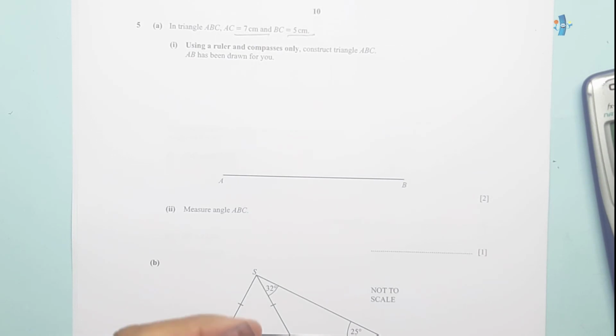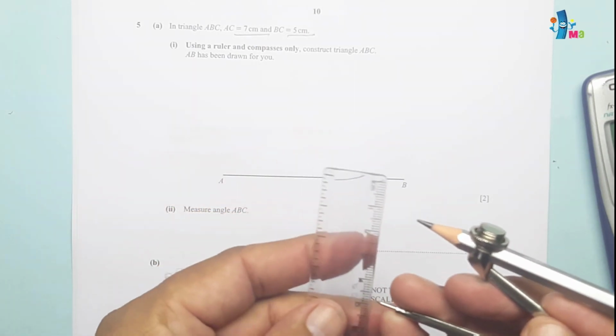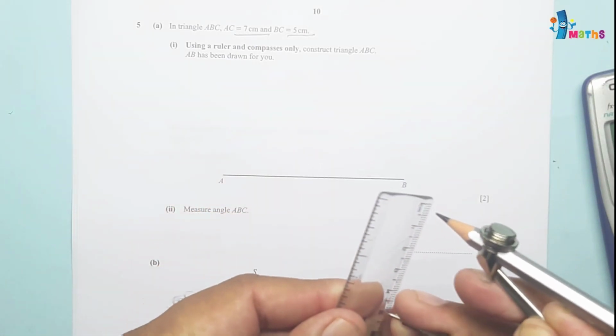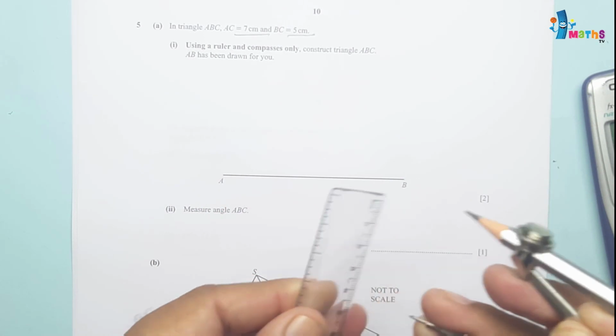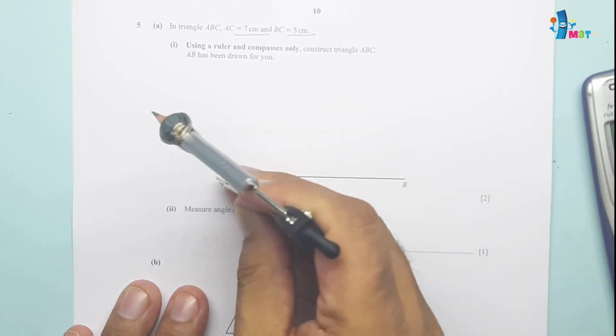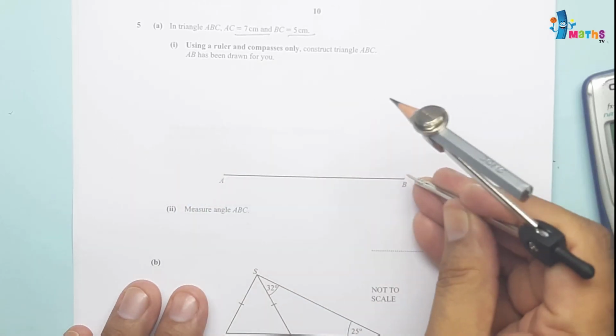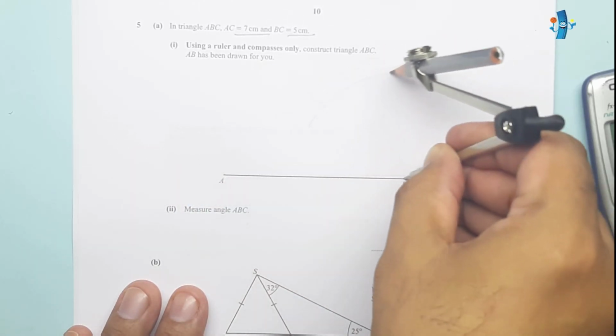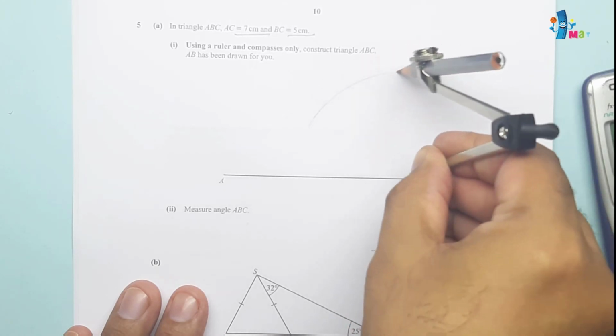ABC first we will draw. We'll have to open 5 centimeters. So up to this one is 5 centimeter accurate. So we'll just make a small mark for this one, and we can make an arc over here.